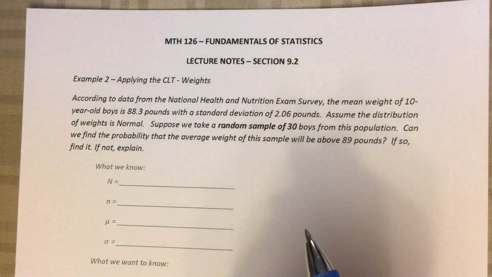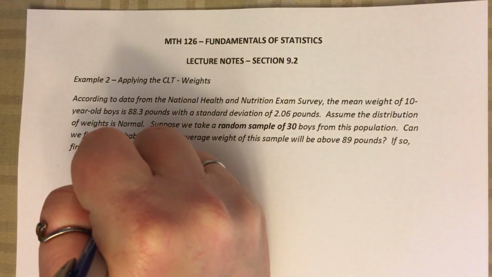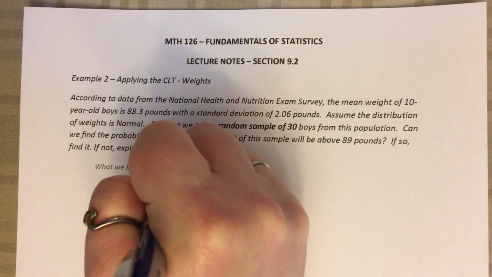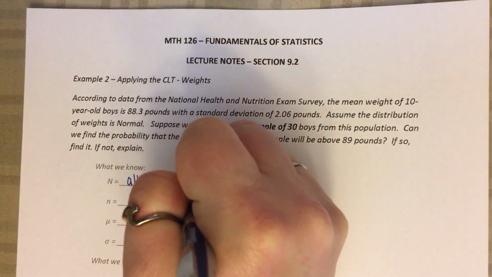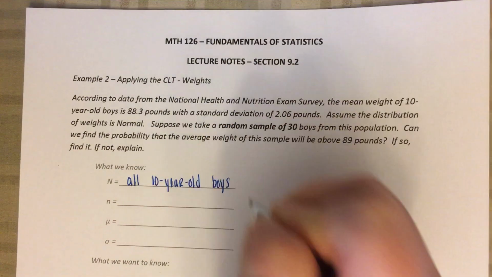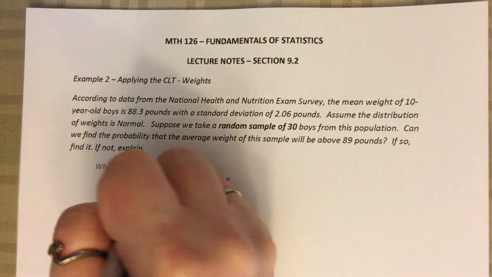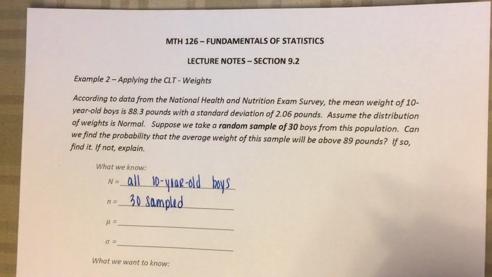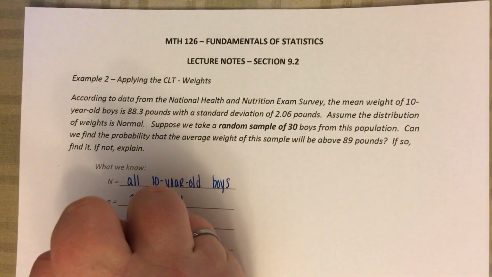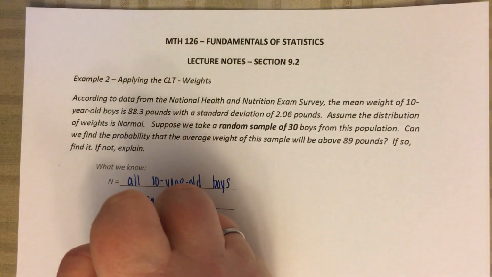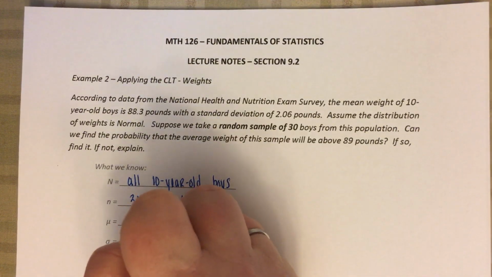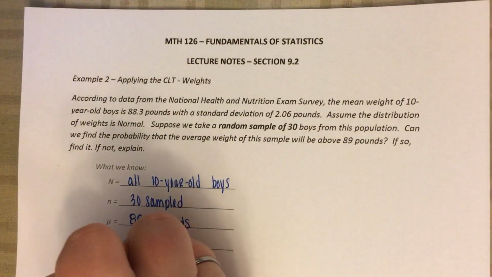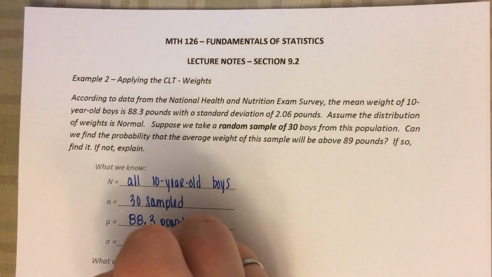All right, so we start with our population. Our population is going to be all 10-year-old boys. Our sample size, there were 30 that were sampled. Our mu is our population mean. So according to the study, the mean weight of 10-year-olds was 88.3 pounds, with a standard deviation of 2.06 pounds.